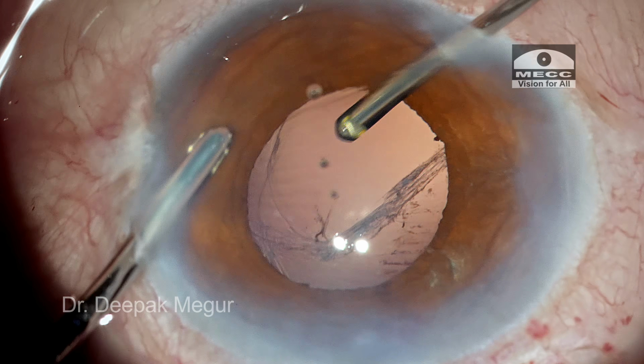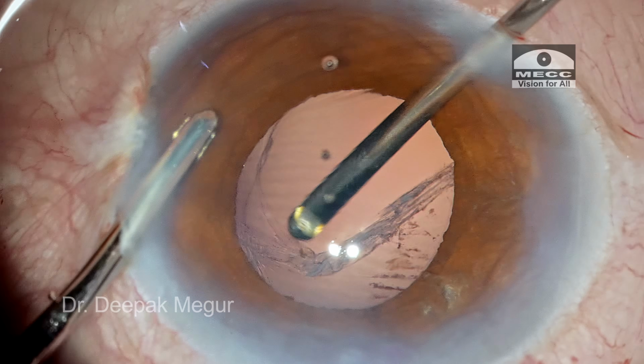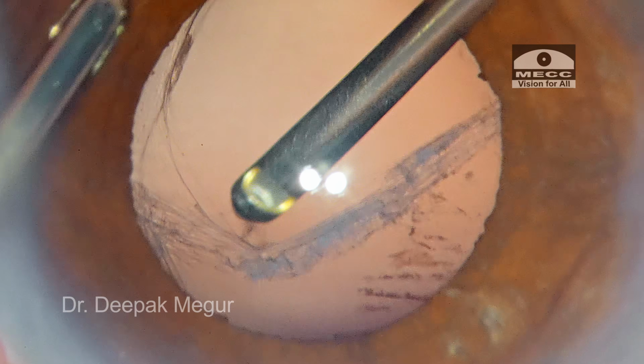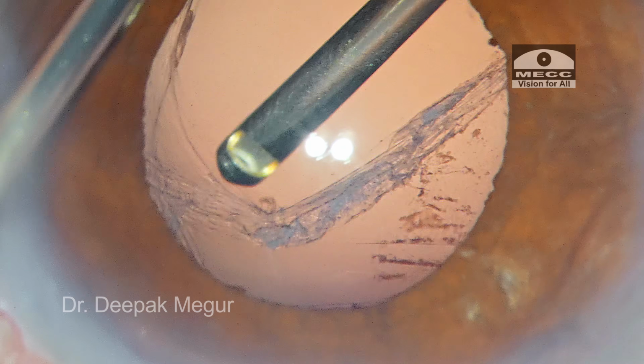It takes a couple of minutes to complete the vitrectomy. And finally, the strands which are near the apical region are identified in high magnification and are dealt with. So now it seems that the vitrectomy is adequate.